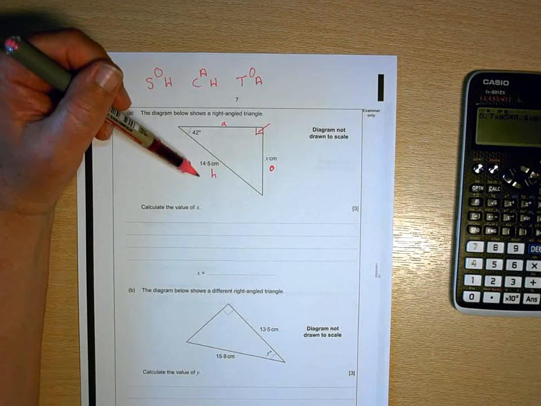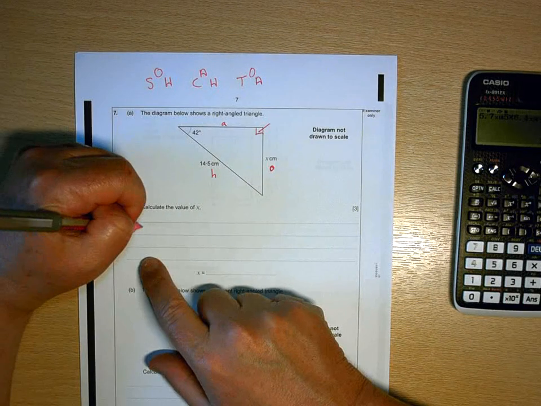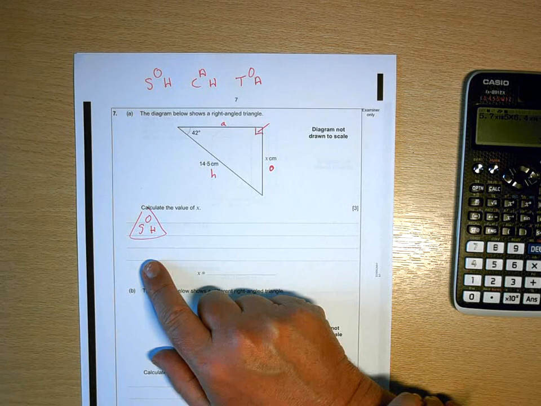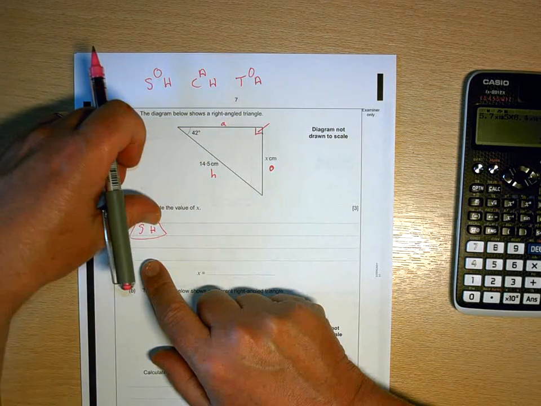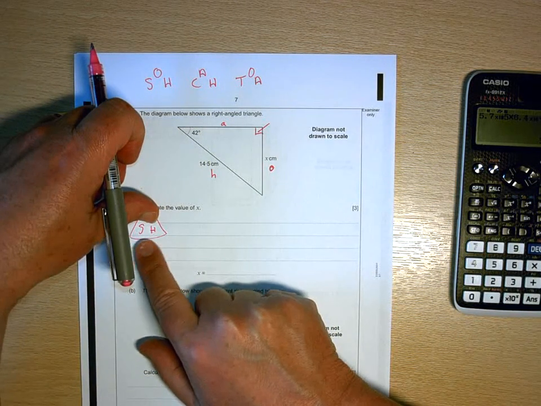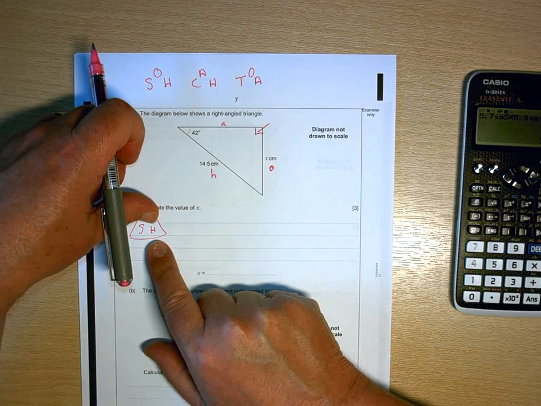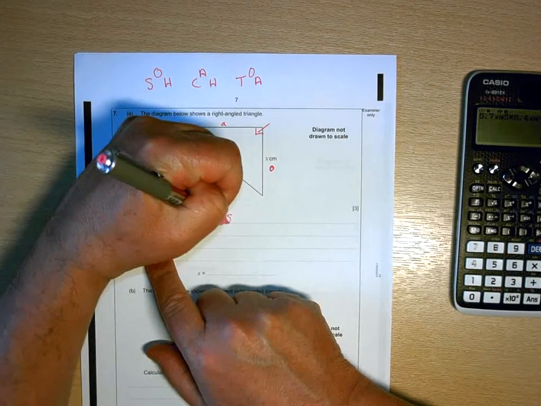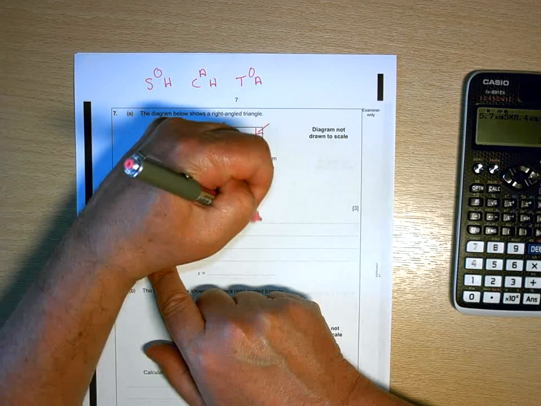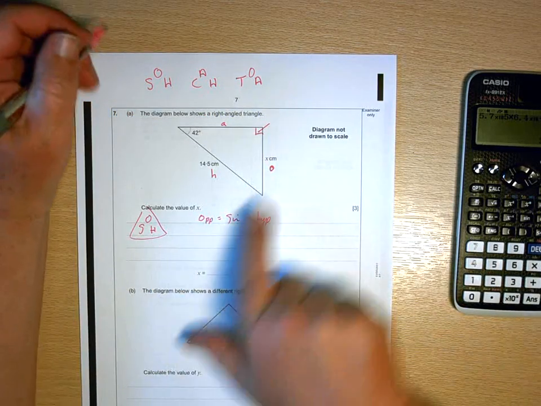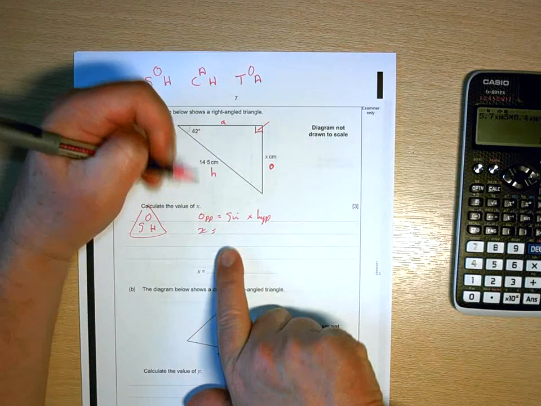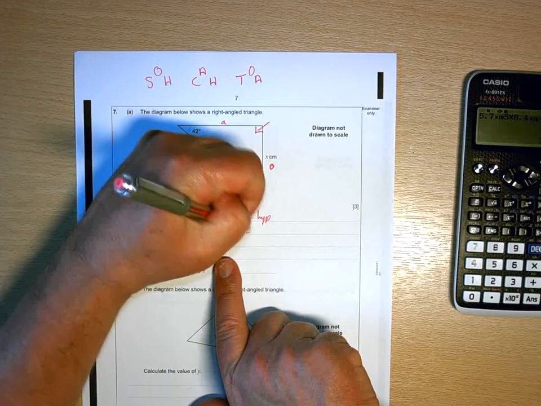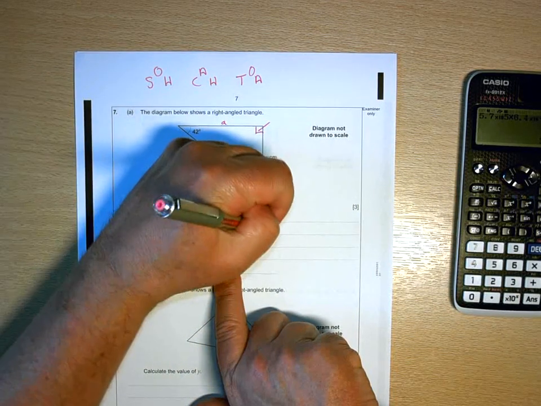So O and H is that one. You cover up what you're trying to find, O. The S and the H are on the same level, so that means you multiply. So opposite equals sine times hypotenuse. Opposite is x, which is what we want to work out. Sine is attached to the angle, and then the hypotenuse is 14.5.